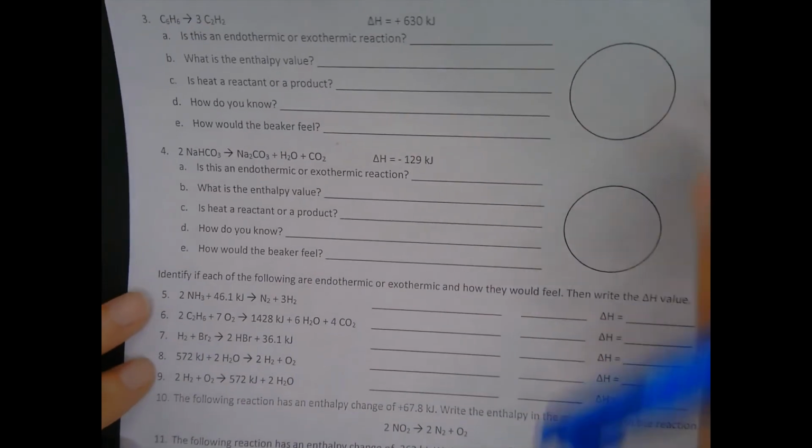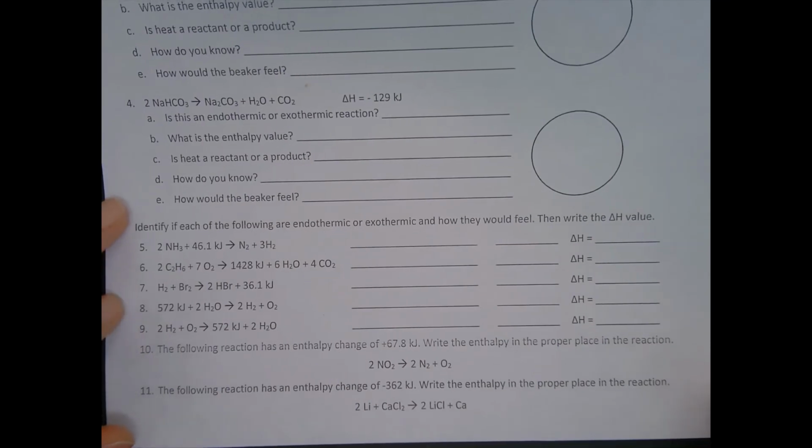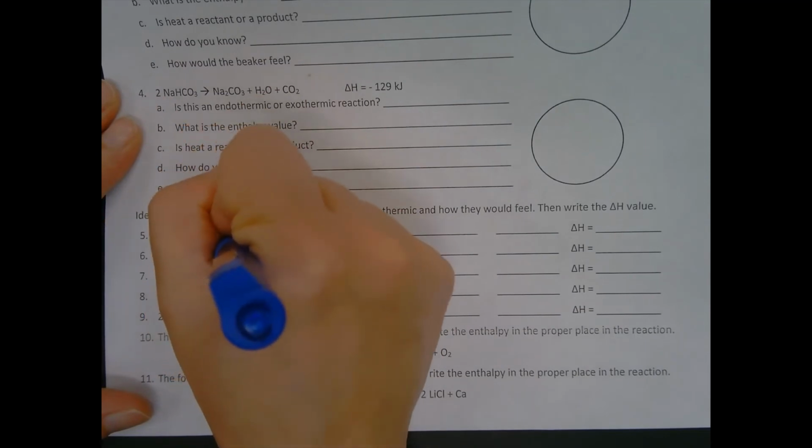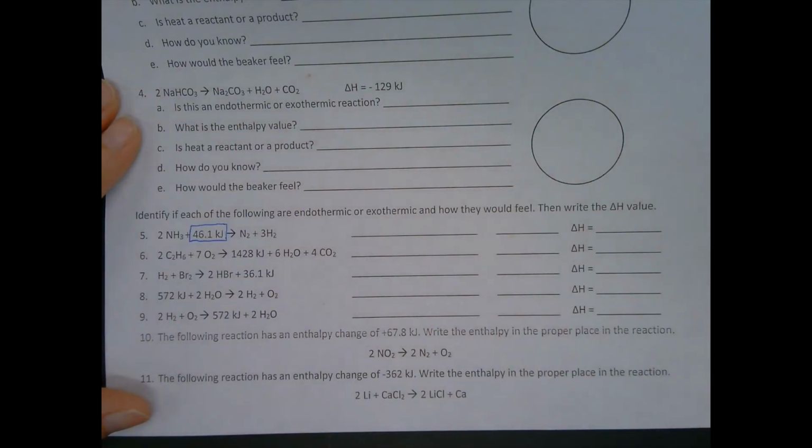Okay, so I want to pause real quick and you can come back to 3 and 4, but I want to go down to number 5 because it's a bit of a different structure here for this part of this worksheet. Identify if each of the following are endothermic or exothermic and how they would feel, then write the delta H value. So the first thing to do is find your joules or kilojoules and box it. So 46.1 kilojoules. My next question, it's on the left side of the arrow. So is this a reactant or is this a product?